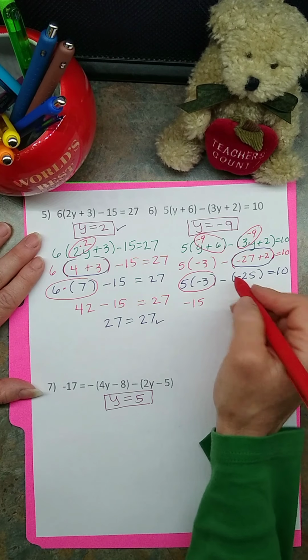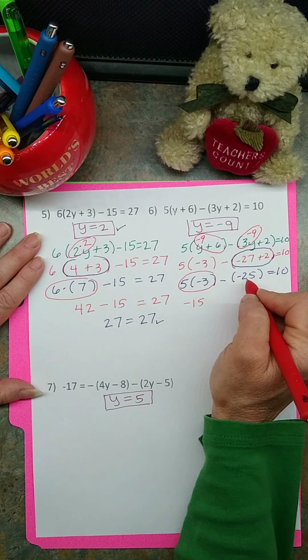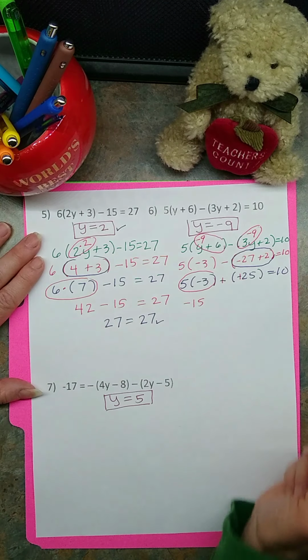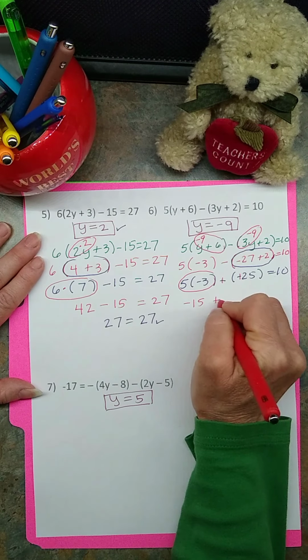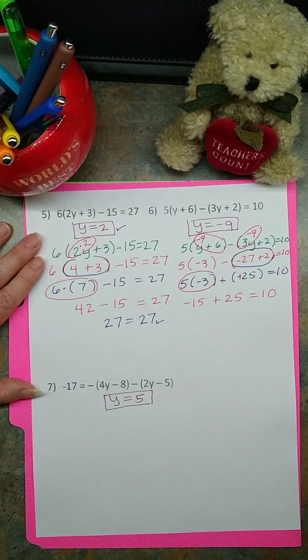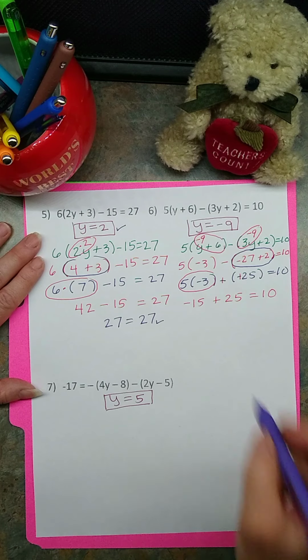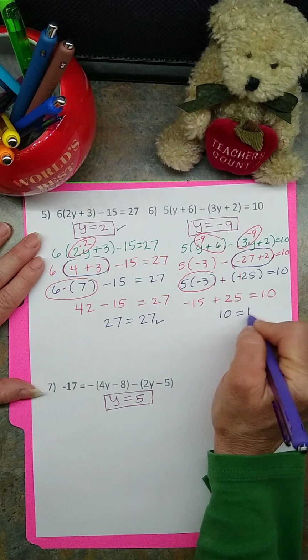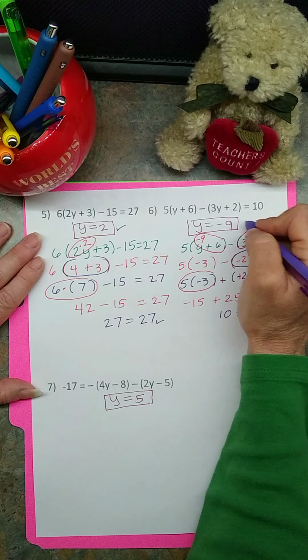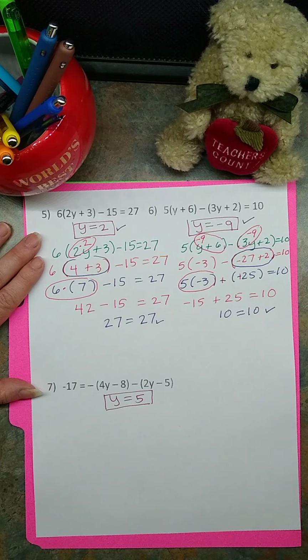And also, this is a -1 times a -25, or a negative times a negative gives you a plus. And a -15 and a positive 25, that's 10. So this checks out, therefore this is the correct answer.